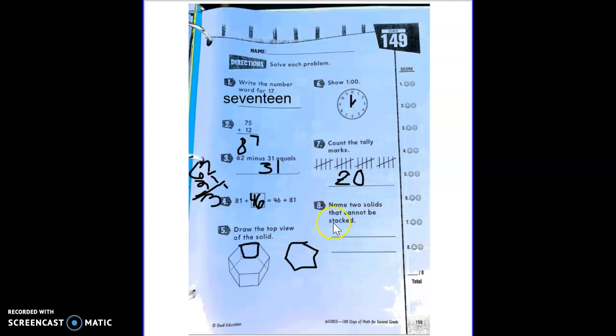And last but not least, name the two solids that cannot be stacked. Cylinder, cone, sphere, any of those are solids that cannot be stacked.